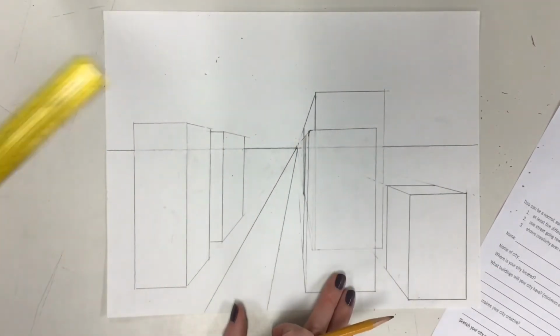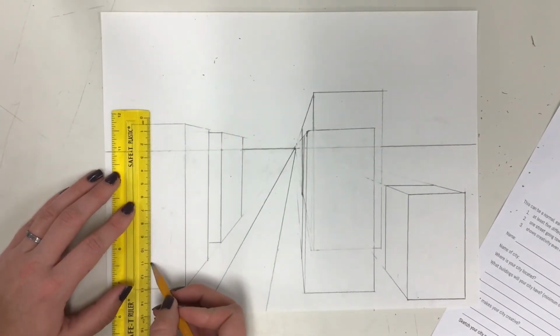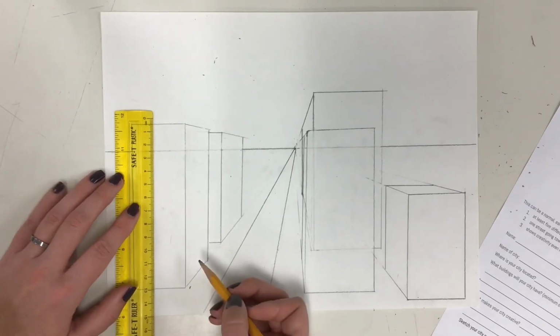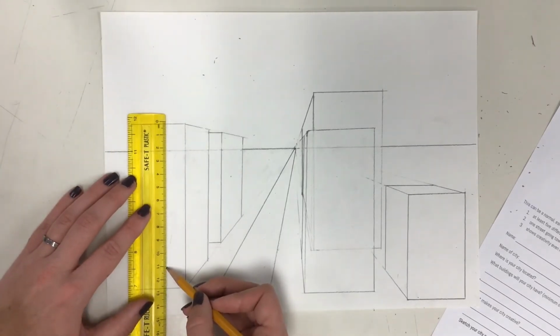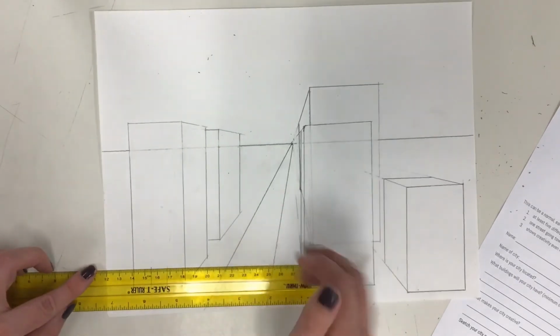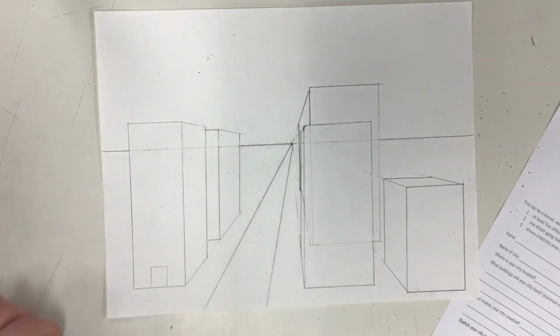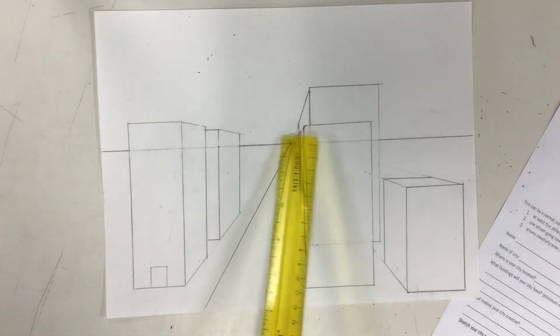So to make a door, let's say I'm going to have a door over here. Pretty simple. Just some vertical lines and a horizontal line. Like that.